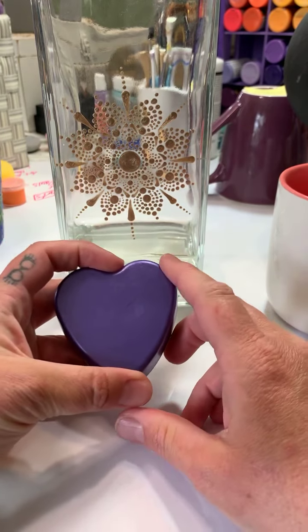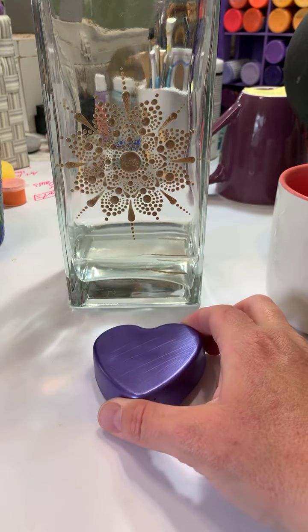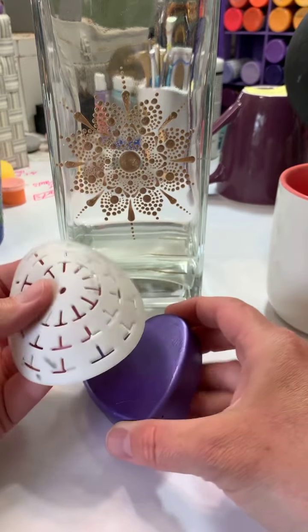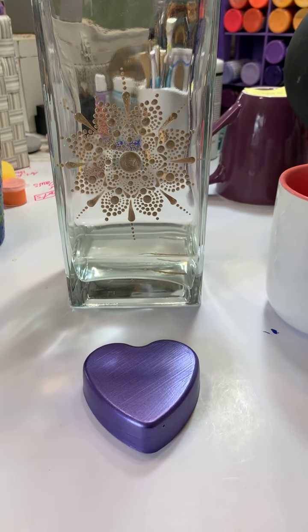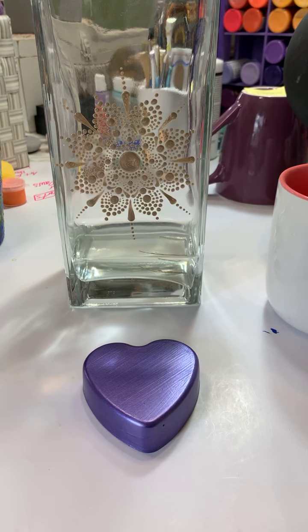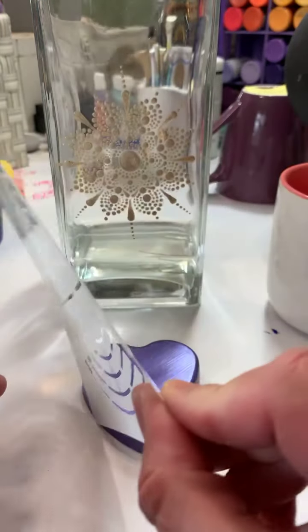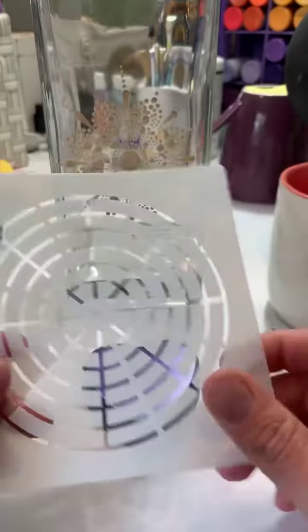Okay, so what I do with these, this is where these stencils can really come in handy, okay? Sorry, not the bendable ones. You can get some stencils from Dot Art Depot that are like these, like a little sheet of paper that are plastic.